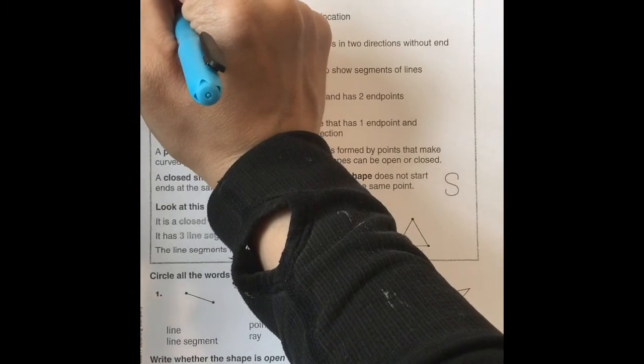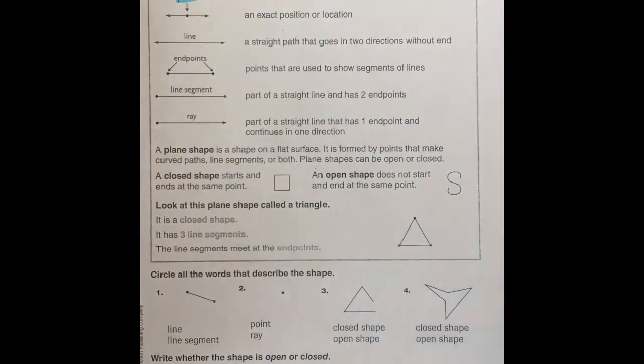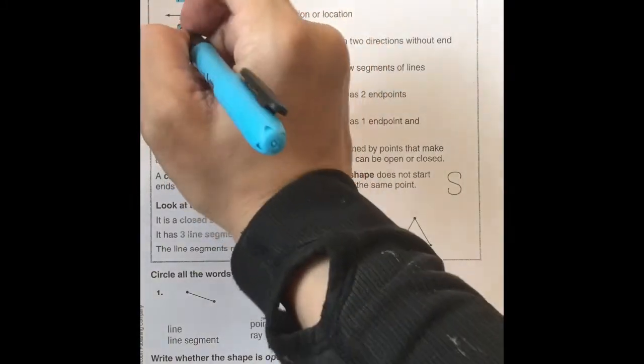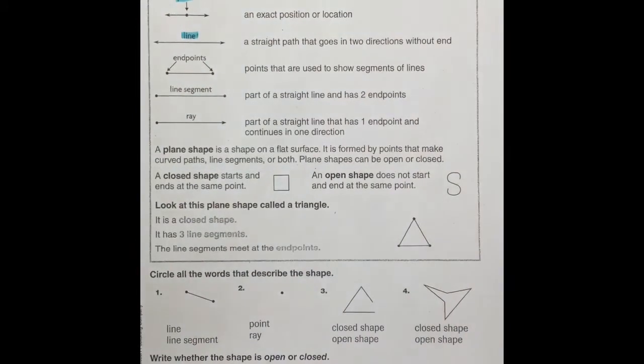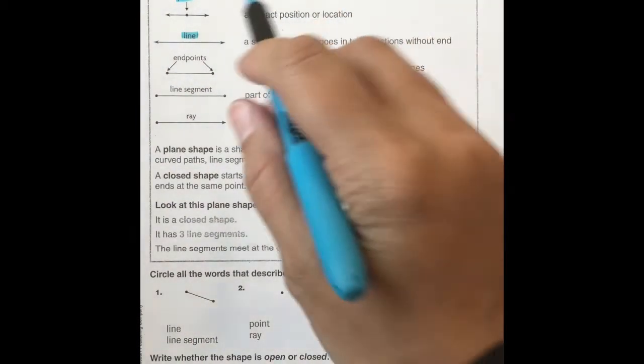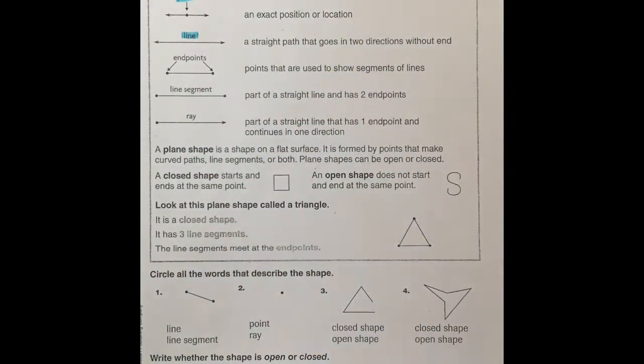It looks like a dot, but it's not a dot. It's actually a point. The next one is a line, which is a straight path that goes in two directions without end. So you can see that there's little arrows on each end, meaning that they go on forever.